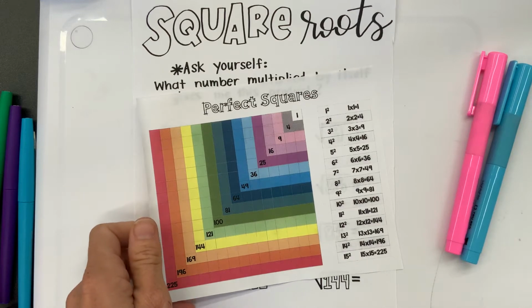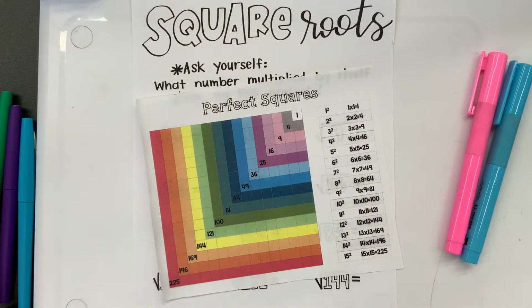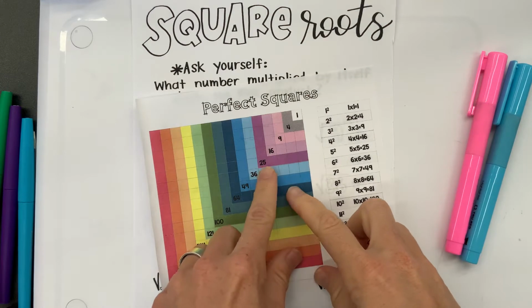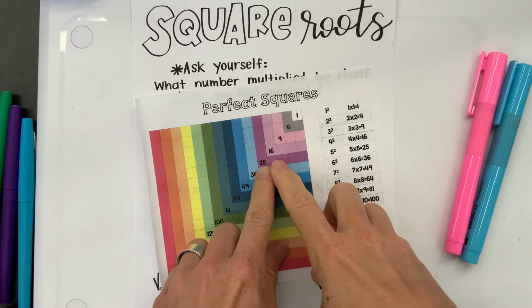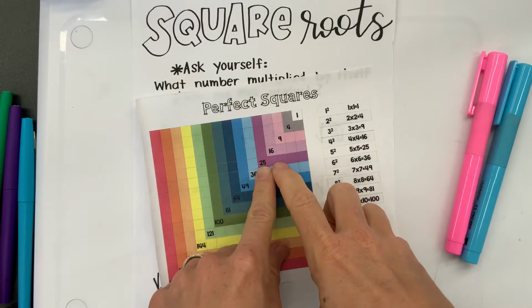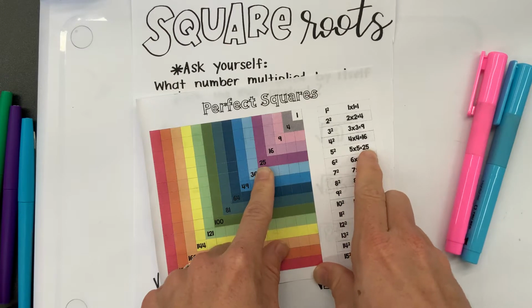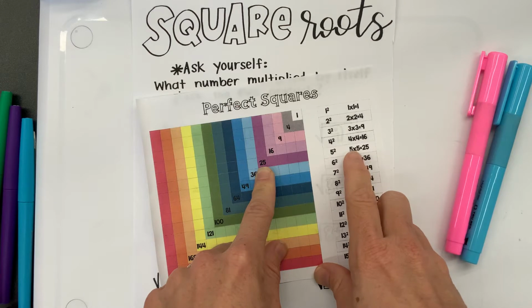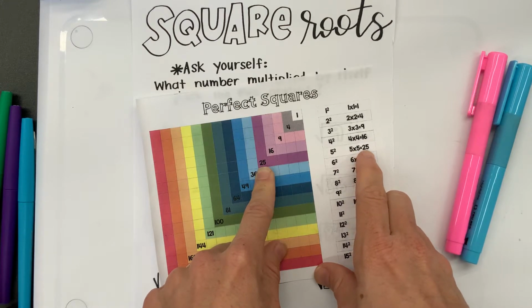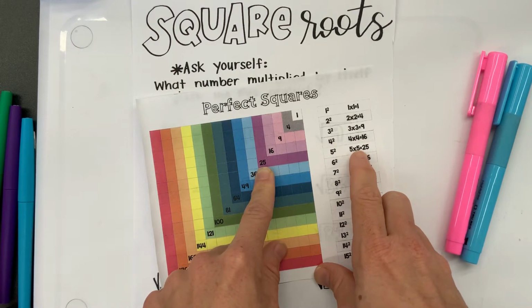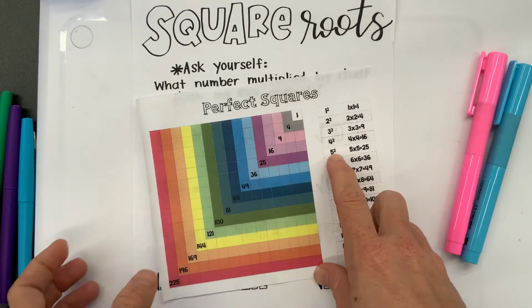All right, so we can also think of these perfect squares in reverse. If I were to start with any one of these numbers, like 25, I could ask myself, what is the root or the square root of that number? I can think of it as, going over here, my 25, what's going to be the root dimension of that square? So if there are 25 squares, what is going to be the dimensions? 5 by 5. So the square root of 25 is 5.